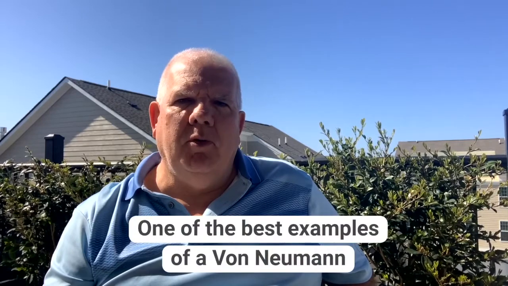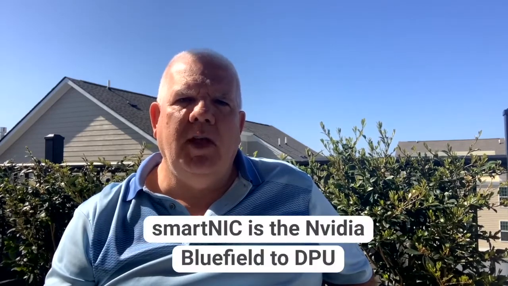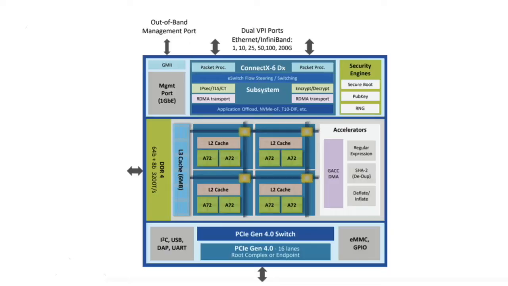One of the best examples of a von Neumann SmartNIC is the NVIDIA Bluefield 2 DPU. Here we have an 8-core ARM-based DPU using DDR4 memory. The Bluefield 2 team at Mellanox pulled out the older M-pipe logic from Tilera and replaced it with their highly performant, proven ConnectX-6 logic. The Bluefield 2 uses DDR4 memory at a speed of 3,200 million transfers per second, with each transfer being 8 bytes. This system can ideally transfer 25.6 gigabytes per second.